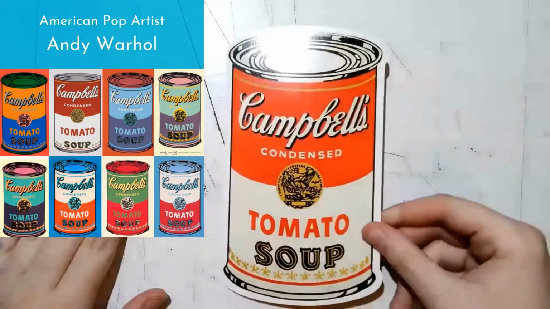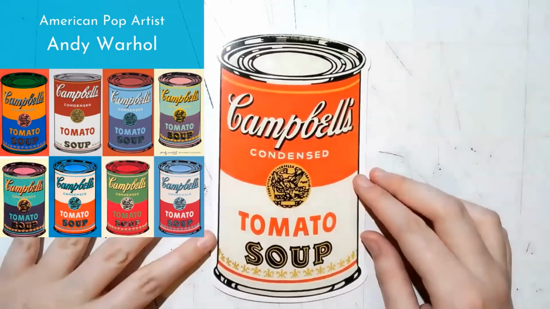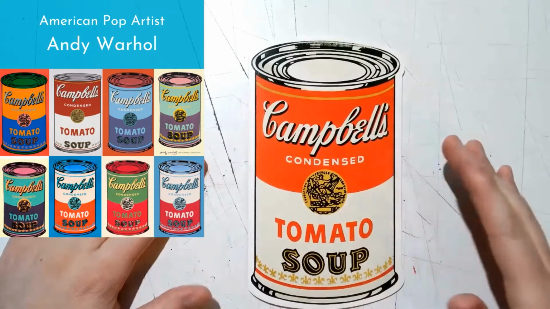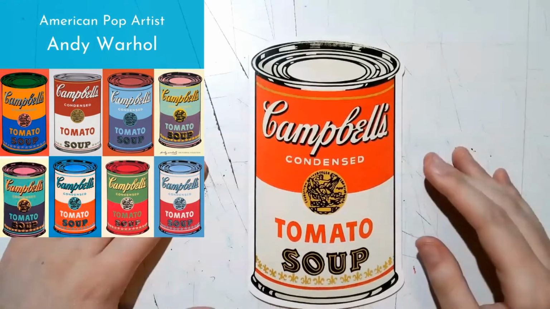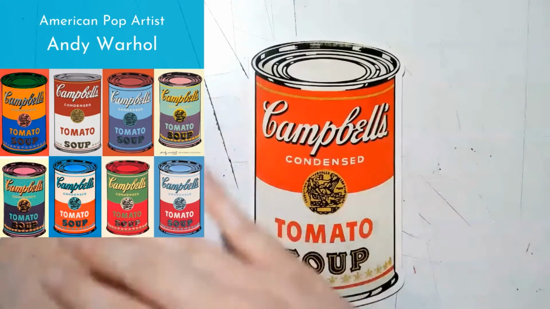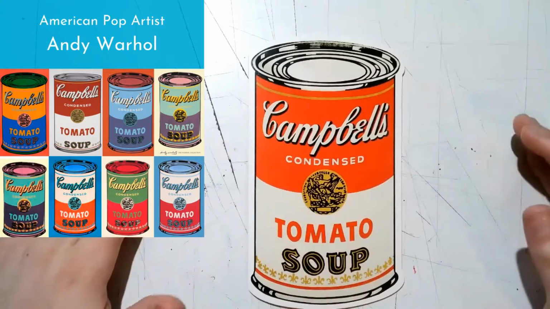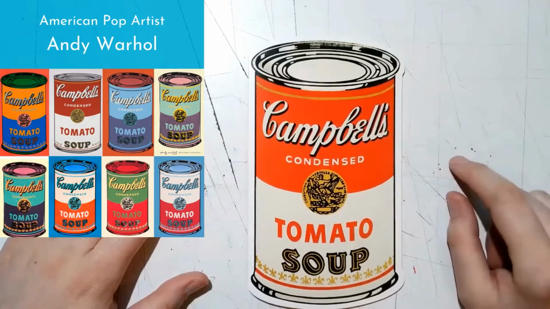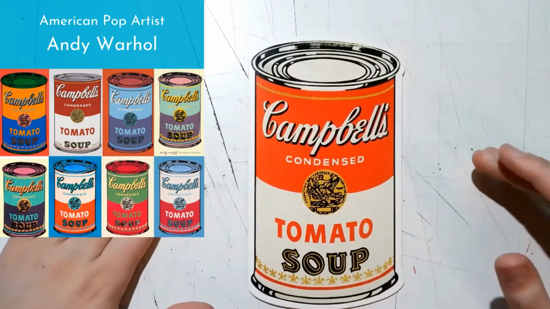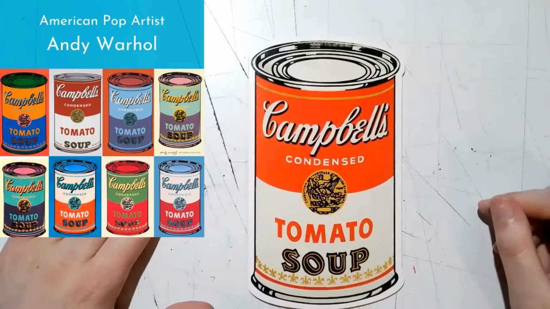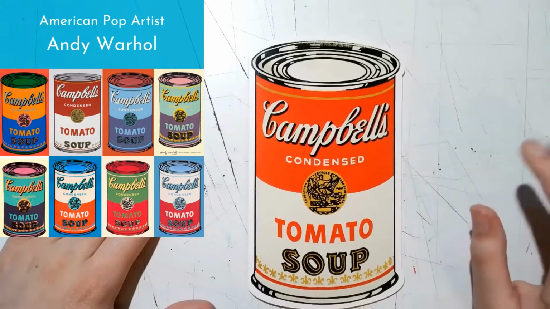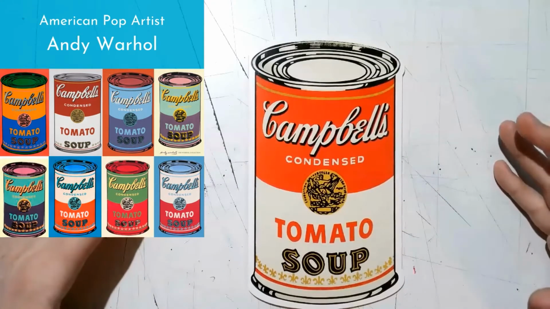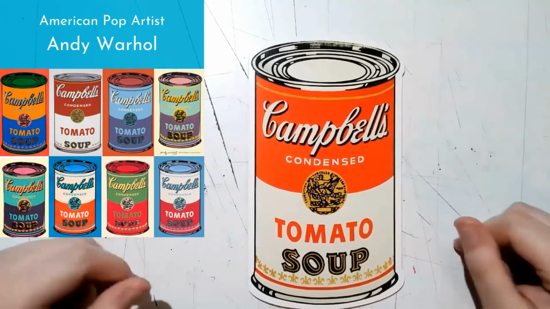He's most famous for his Campbell soup cans. Now, he painted this iconic subject in a large grid over and over again. I will have a picture up here for you. And in some of these paintings, he even experimented with color, which is our element of art that we'll be covering this week. We are going to follow Andy Warhol's example and experiment with color in our subjects today.